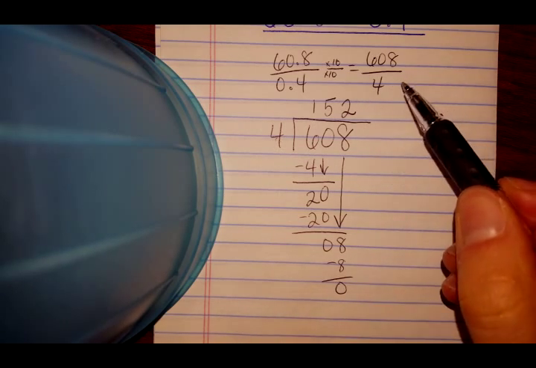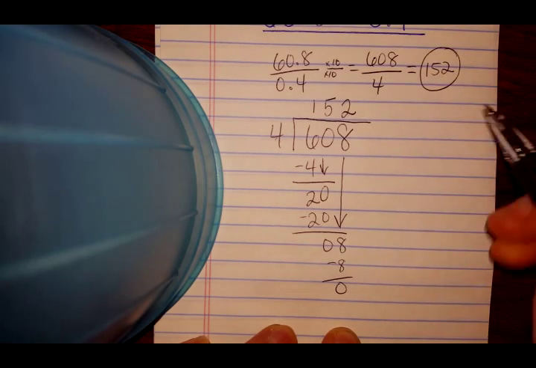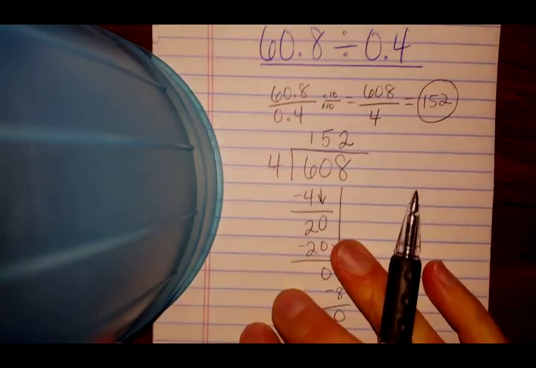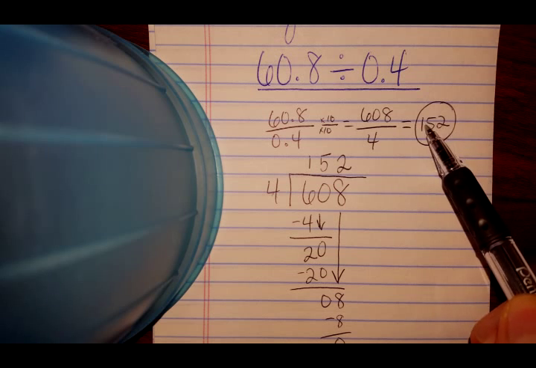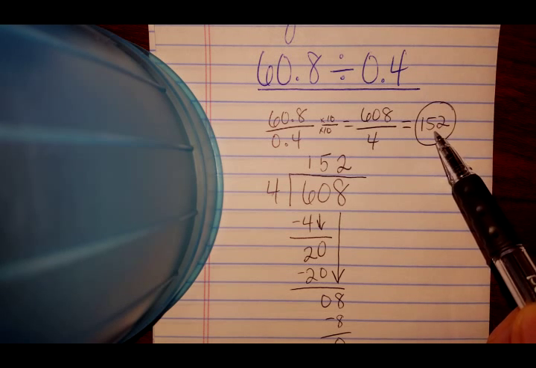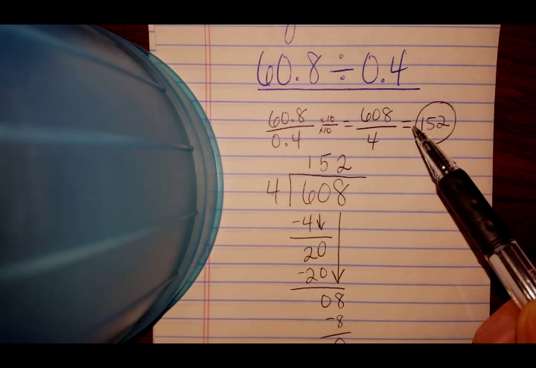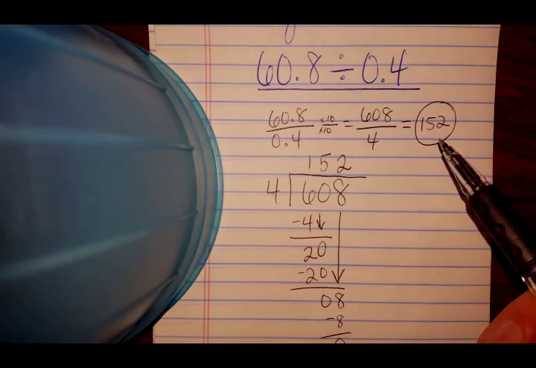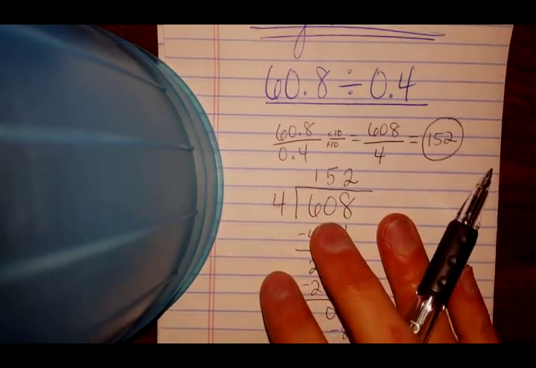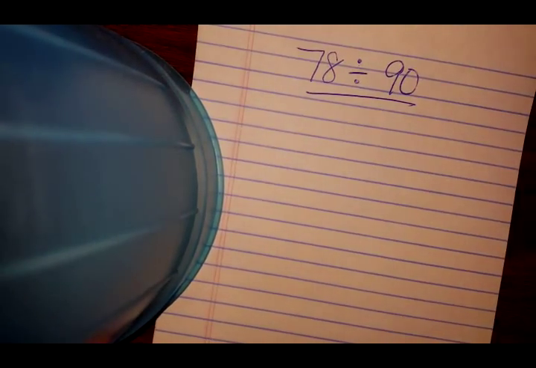So that means that 608 divided by 4 is 152. Is that at least double 60, the 120 or greater? Yeah. And it's roughly my estimate, not exactly. It's not 15.2. It's not 1,520. It has the same number of digits I expected it to. It's 152. So that's long division. I'll show you a couple more where we might use a combination of strategies.